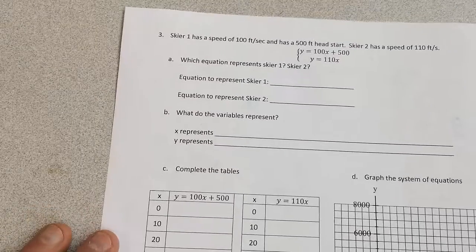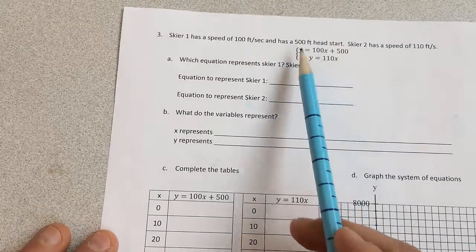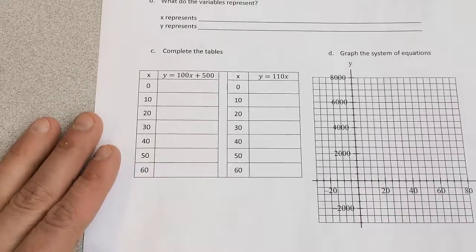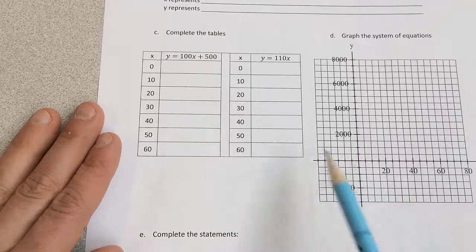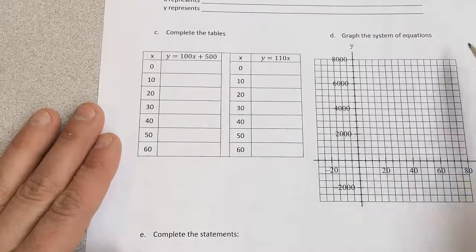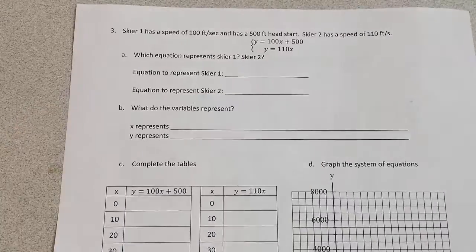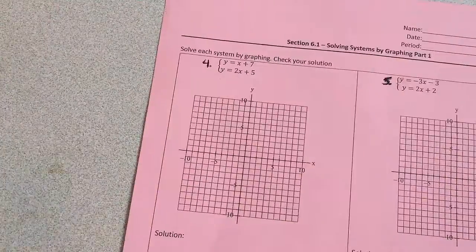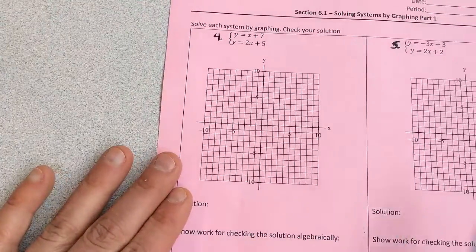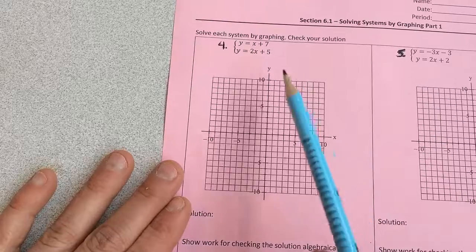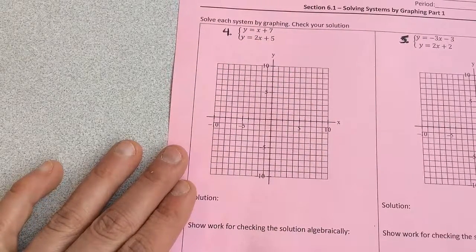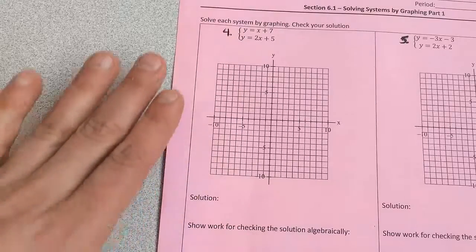On the back here, you will be using these equations to solve a system in context and really make sense of what it means in context. You'll fill out the table, you'll graph here. Then you'll get to the straight practice sheet, and you'll be graphing equations, finding the solution, and checking it algebraically. So let's do one of those together.